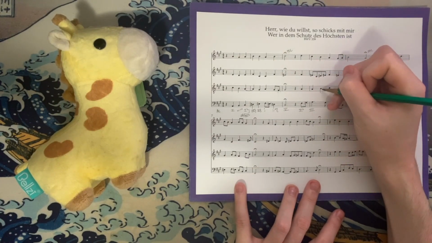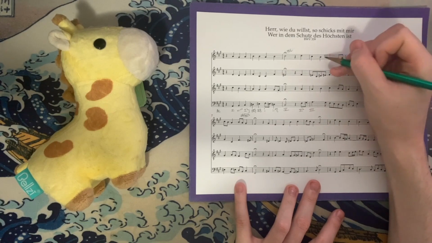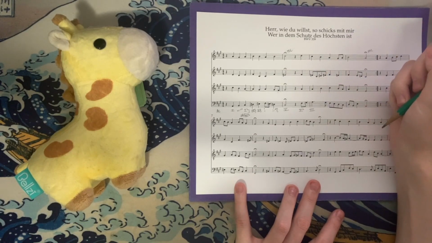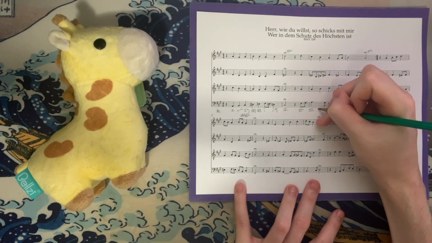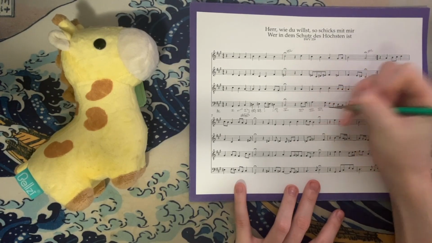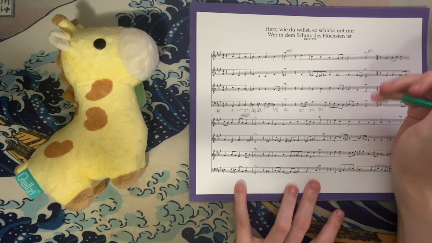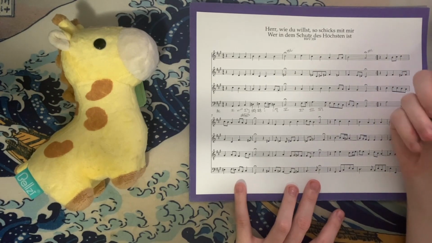But then we have A, B, D sharp, and B. Kind of an interesting chord here. This is like a B7 chord over A, which is 4-4-2, and it's an incomplete 7 chord. We don't have a 5th in this chord, which is the most common tone to omit.